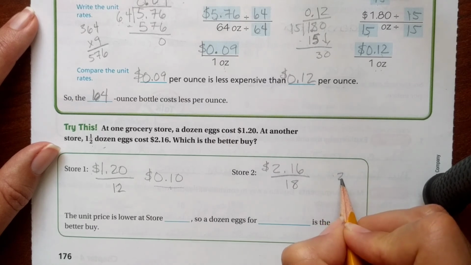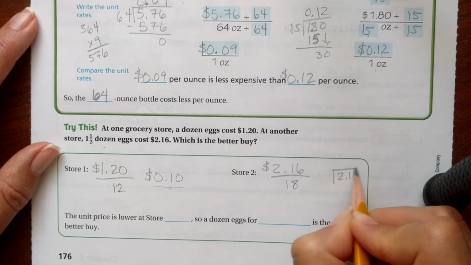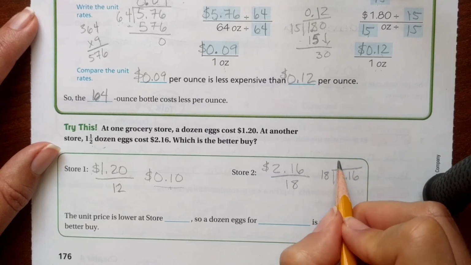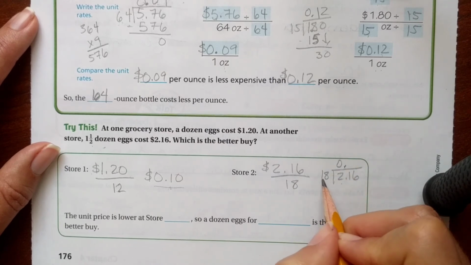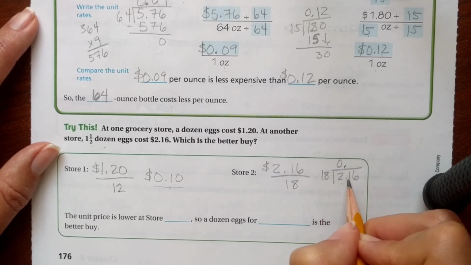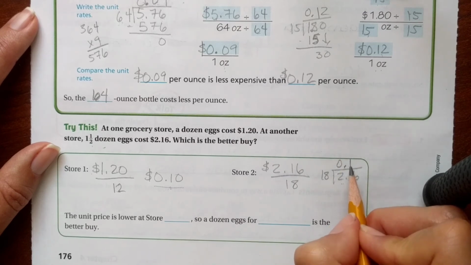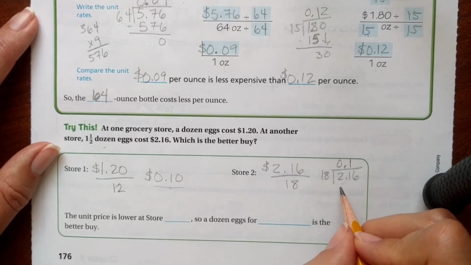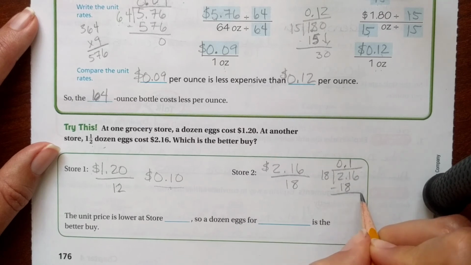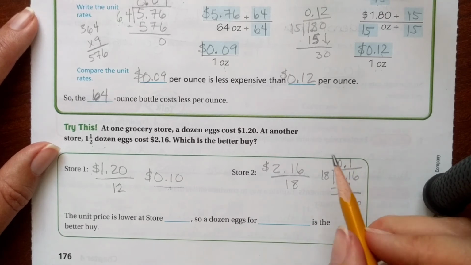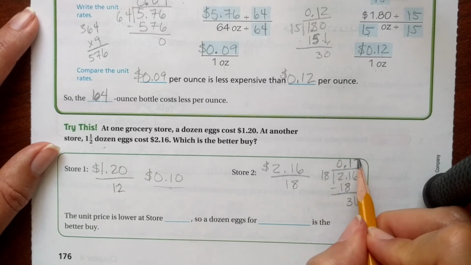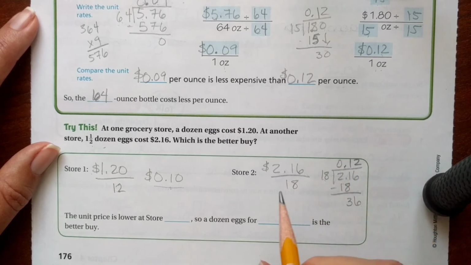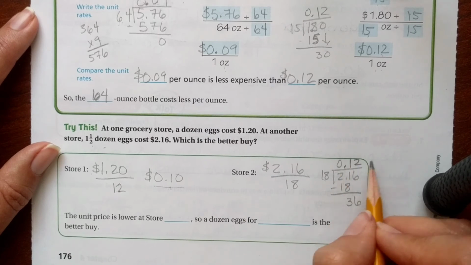This one I cannot do in my head. Do a little margin work. 18 does not go into 2. 18 goes into 21 one time. I end up with what? 3, 6. 18 goes into 36 twice. So this one is 12 cents.